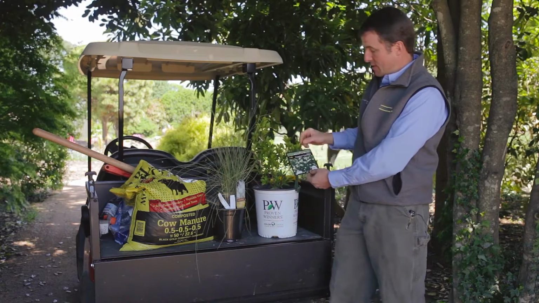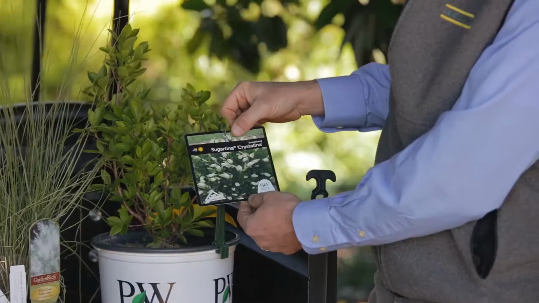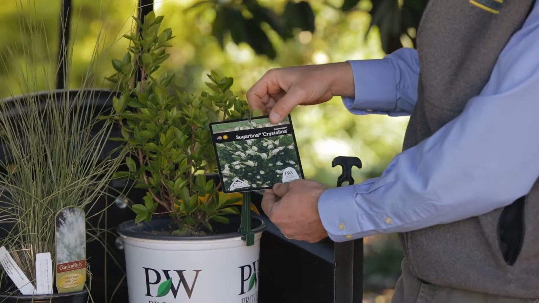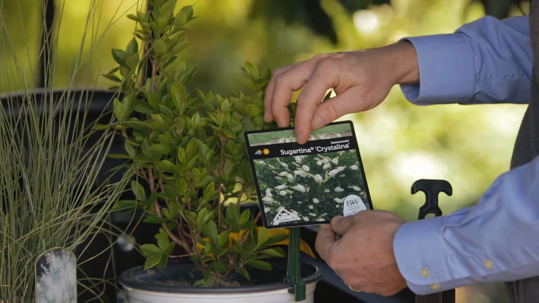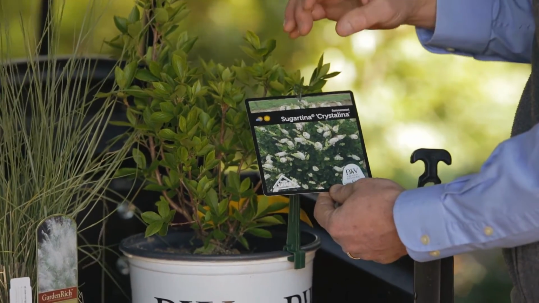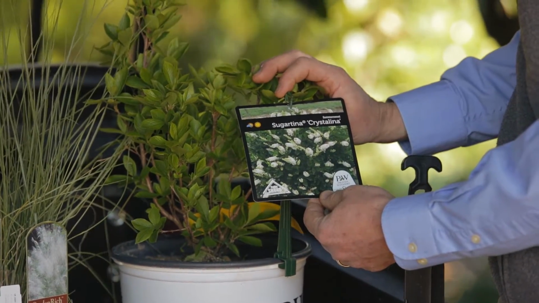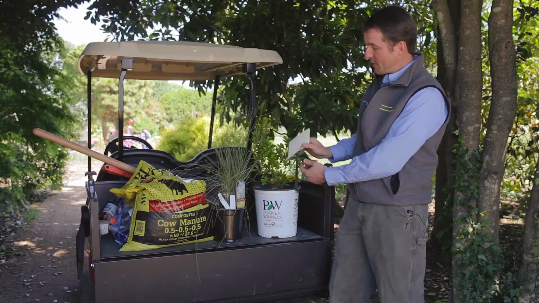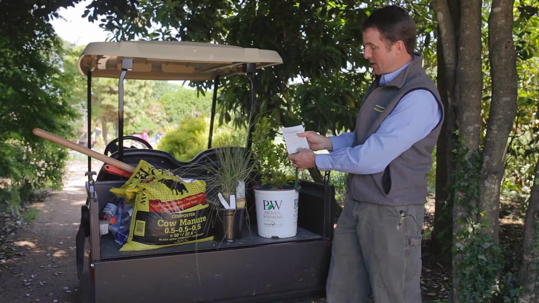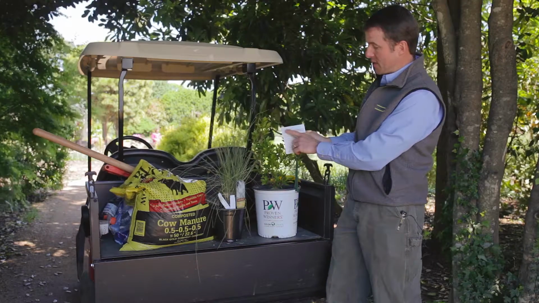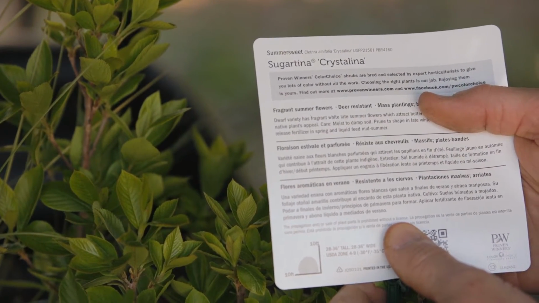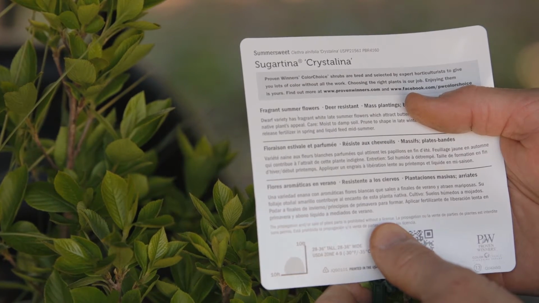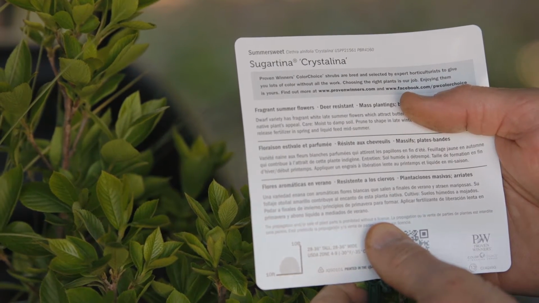If you look at this summer sweet, or this Clethra, there are a couple different names here, Sugartina and Crystallina. 'Crystallina' is the cultivar in single quotes. Sugartina actually happens to be the plant patent name or a trademarked name. If you flip the label over and you look at the back of the label, it gives the common name as summer sweet. It gives the scientific name, the genus Clethra, the specific epithet alnifolia, and the cultivar is 'Crystallina'.